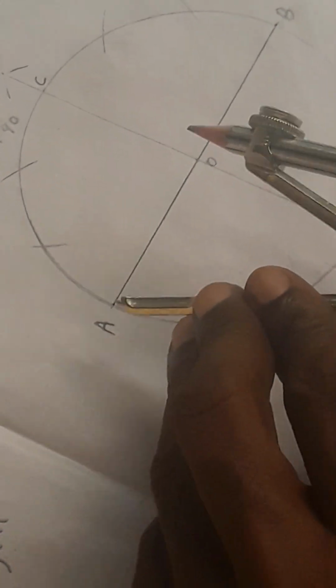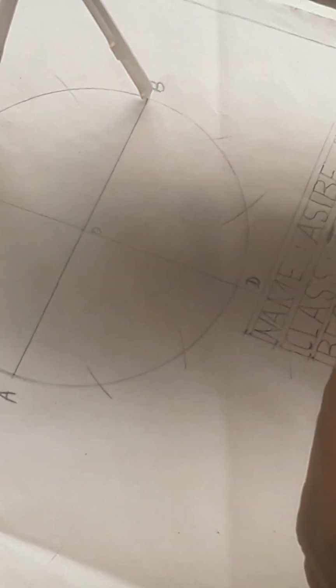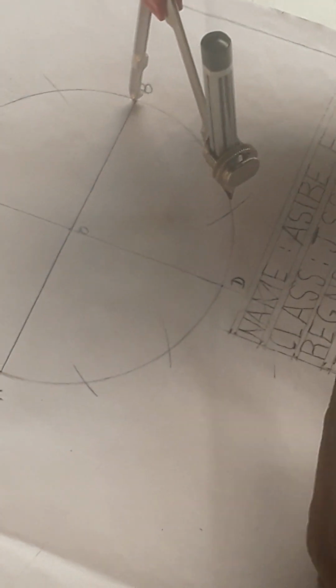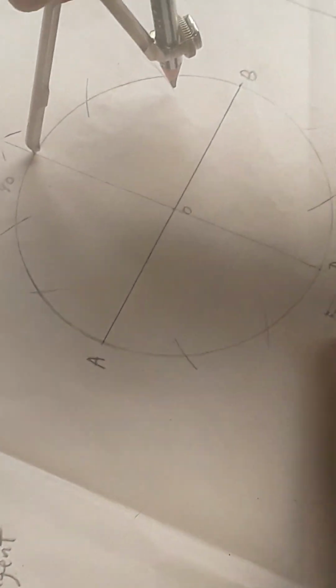Take the radius of the circle, which is 5 cm, center at point A, mark along the top of the circumference, and mark along below the circumference. Now remove it, center it at the next point. You can say B. Let's follow the letters in their order. Mark by the side of this circumference and mark by the side of this circumference. Now let's go to the letter C. Center at point C. Mark at this point of the circumference of the circle. Mark at this point of the circumference of the circle.